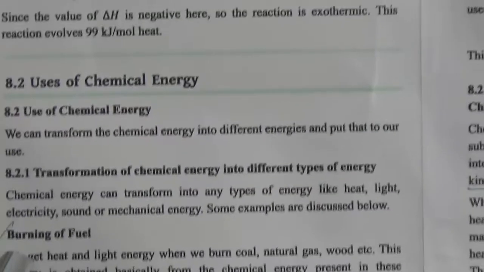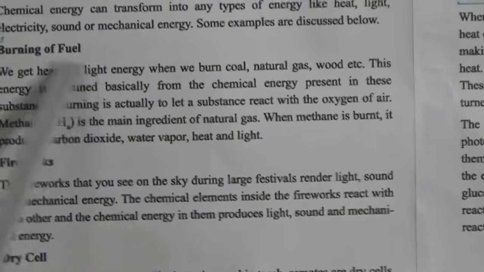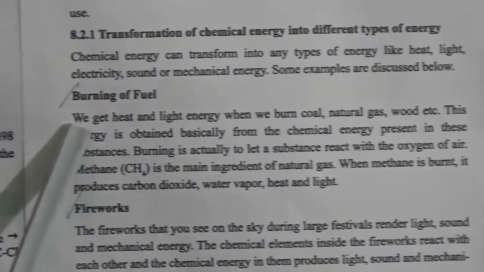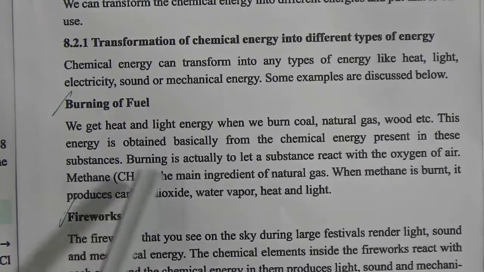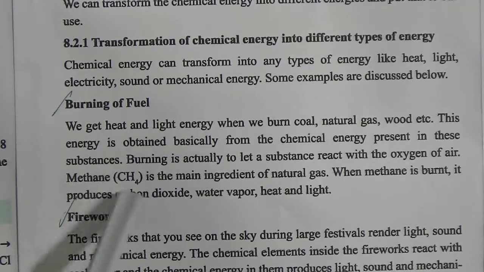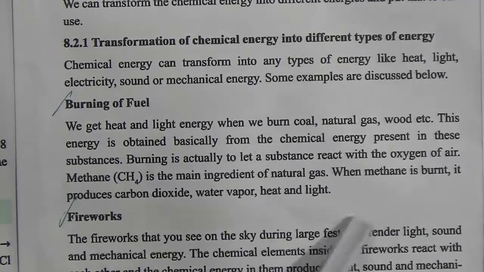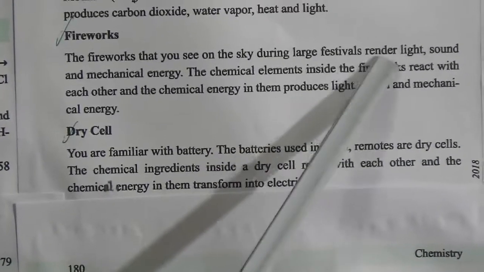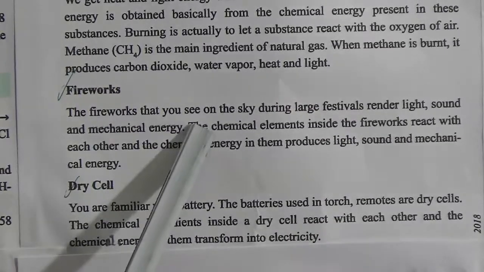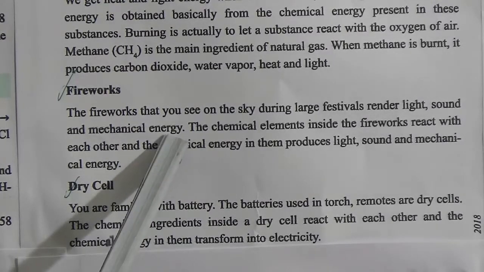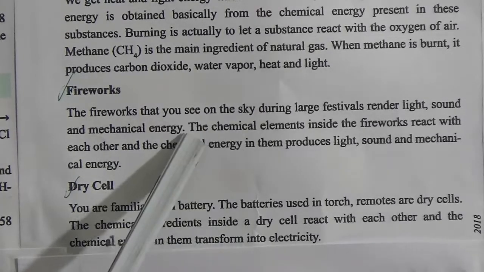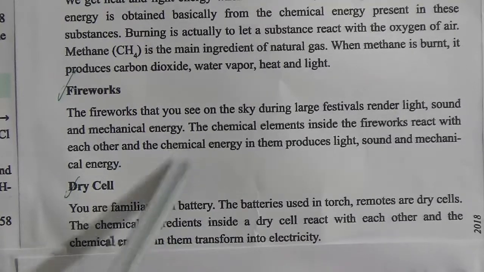Now come to use of chemical energy. Dear students, transformation of chemical energy into different types of energy. When we burn fuel, like natural gas, we get light energy and heat energy. That means the chemical energy turns into light energy and heat energy, and it produces carbon dioxide, water vapor, heat and light. Now come to fireworks. The fireworks that you see in the sky during a large festival give light, sound and mechanical energy. When we burn the fireworks, it goes to the sky and bursts, and at that time we get light energy. We also hear the sound, so it also makes sound energy.